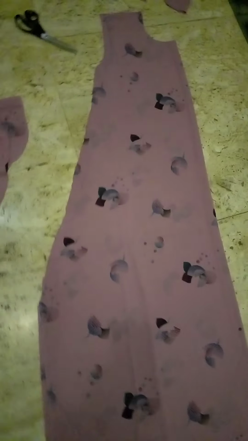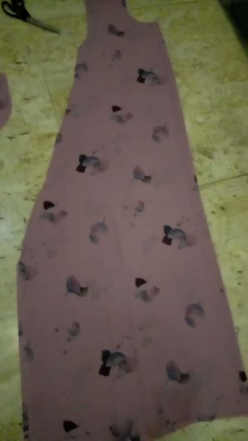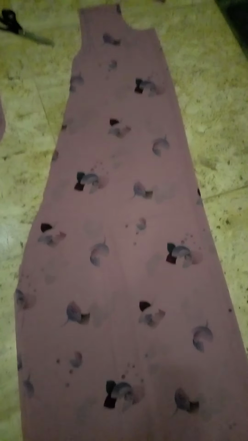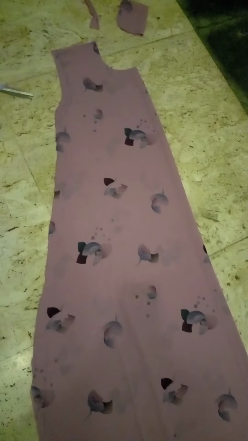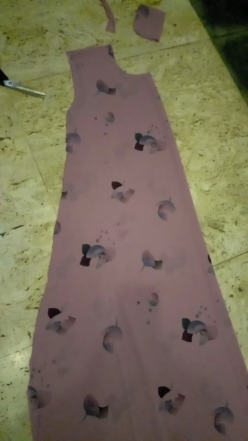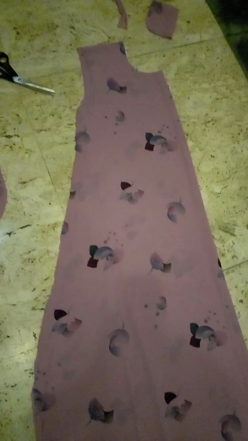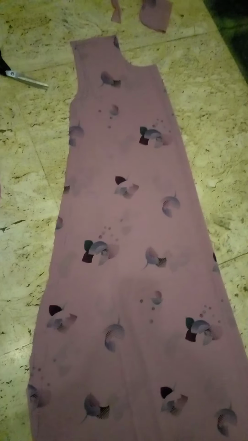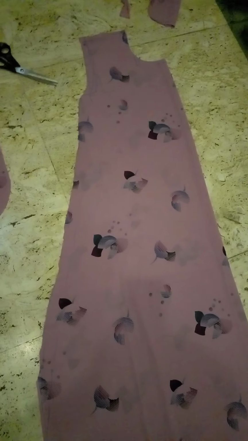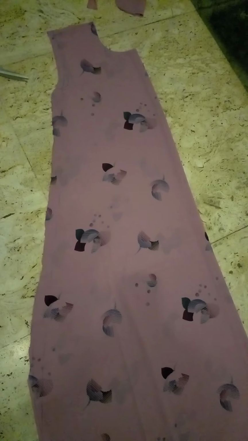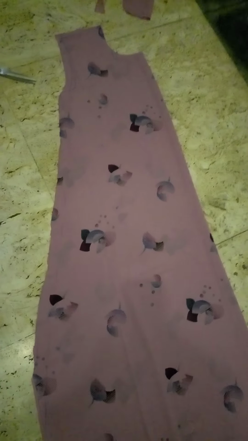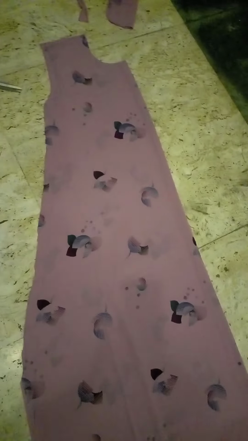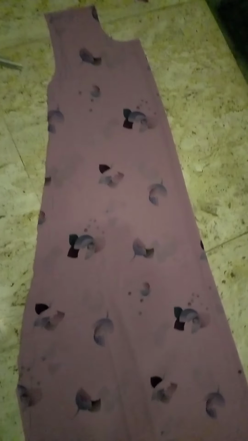It's looking like this for now. I haven't shaped it down, so I'll be shaping this place to give us the shape we are looking for. Remember I made this dress using an existing dress just to trace and cut, but this one I'm cutting afresh because some other person saw it and she liked the dress and wanted one for herself. She's using 2 meters, which is about 2.5 or 3 yards of material. It's chiffon she's using.